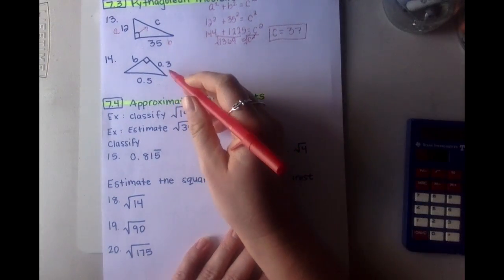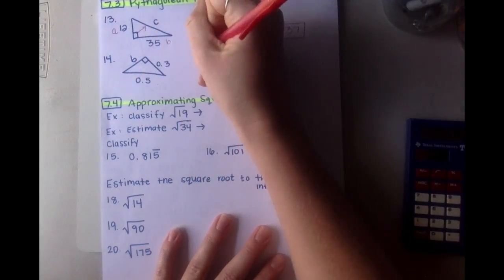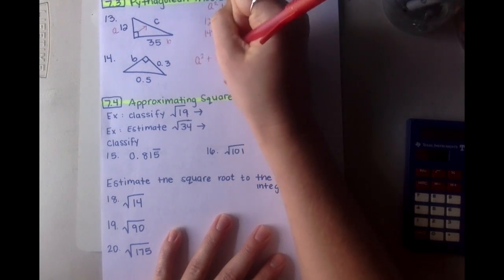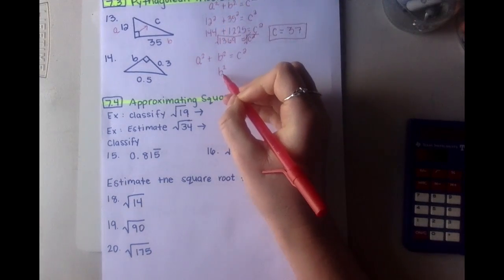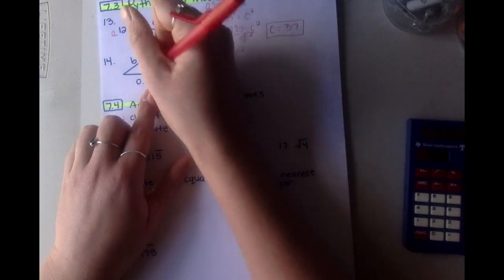So same thing for over here. This is b, so I know that I have a squared plus b squared equals c squared. I do not know what b is, so b squared stays as b. So let's see what my hypotenuse is.